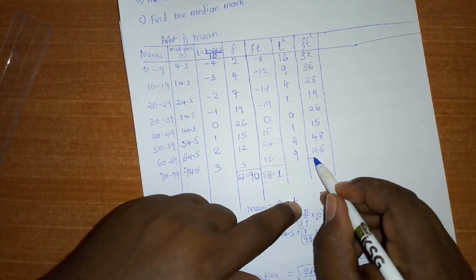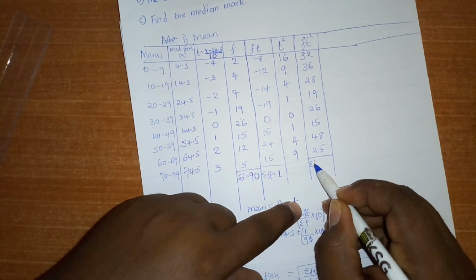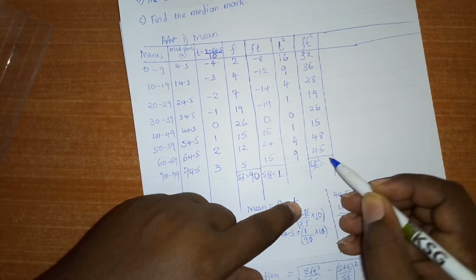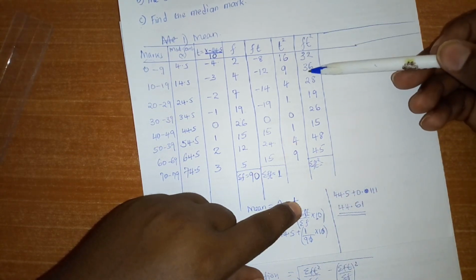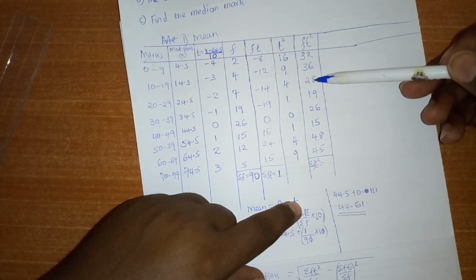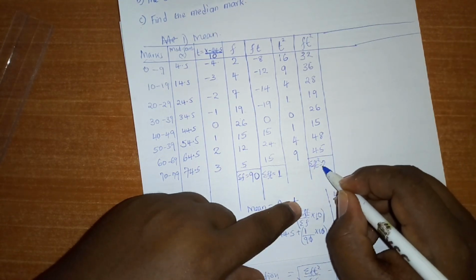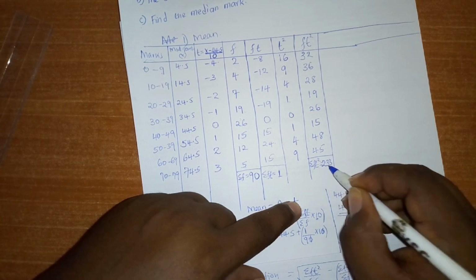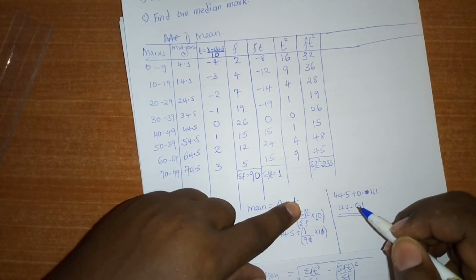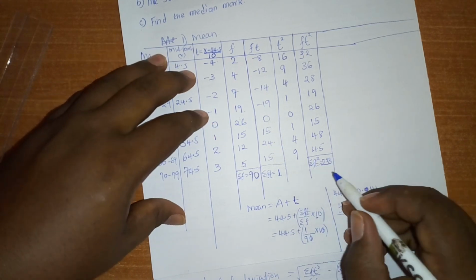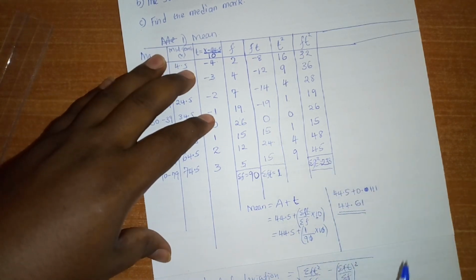So once you get that, then you have to find the summation of ft squared. That means you add these values in this column. 32 plus 36 plus 28 plus 19. When you add all these, you are going to get 233. So once you have this one, then you can find the standard deviation.